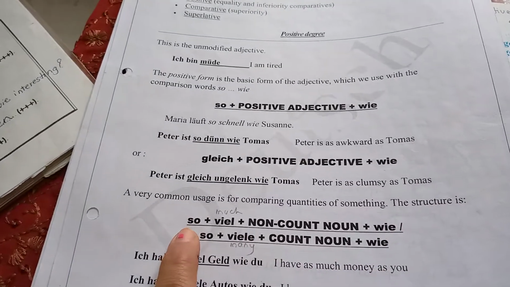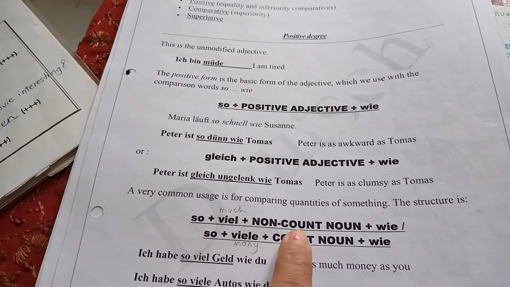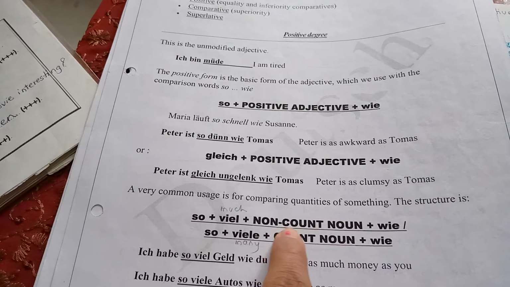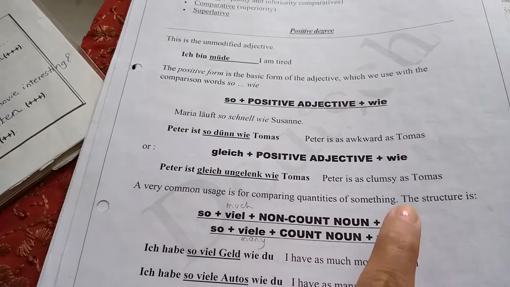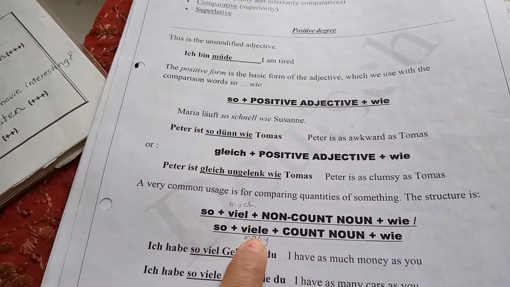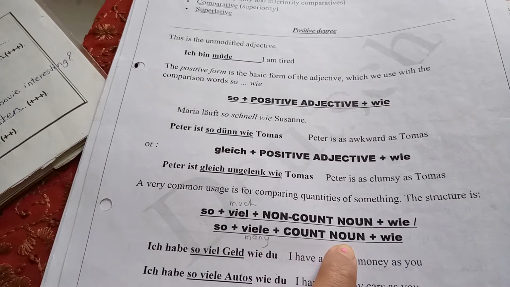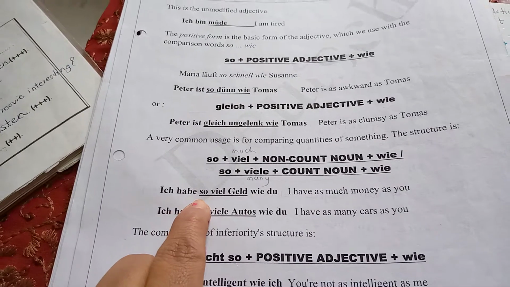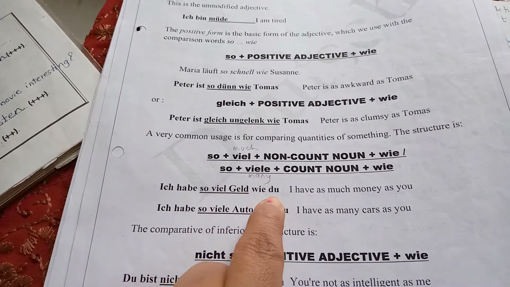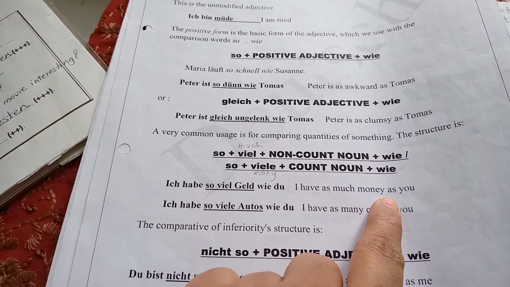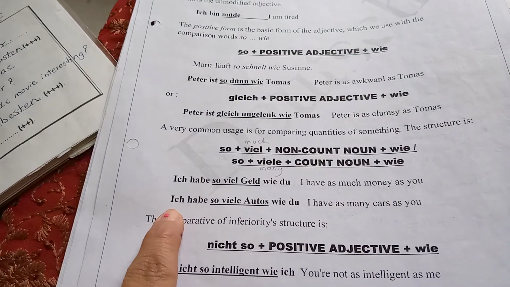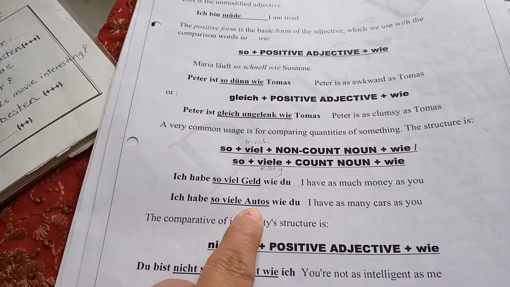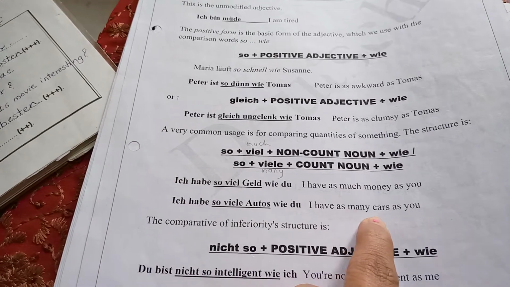The structure is so plus viel plus non-countable noun plus wie. Or so plus viele, meaning many, plus countable noun plus wie. Let's see the example. Ich habe so viel Geld wie du. I have as much money as you. Ich habe so viele Autos wie du. I have as many cars as you.